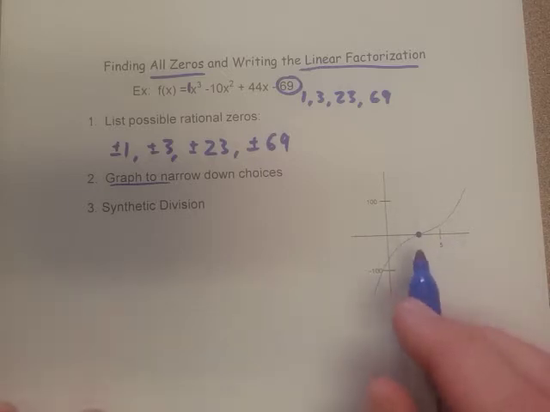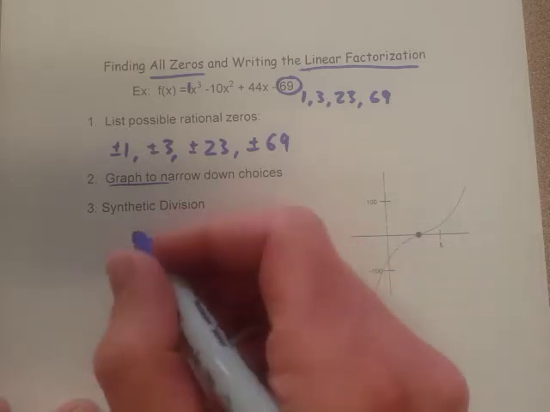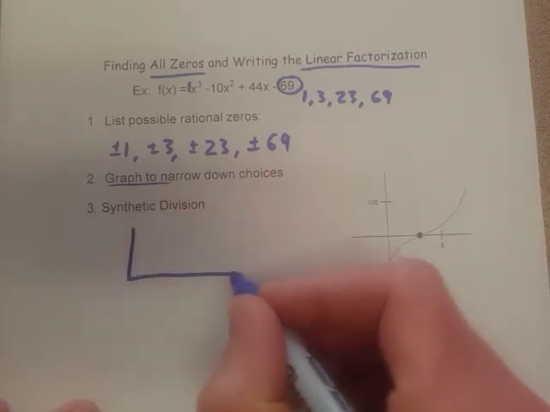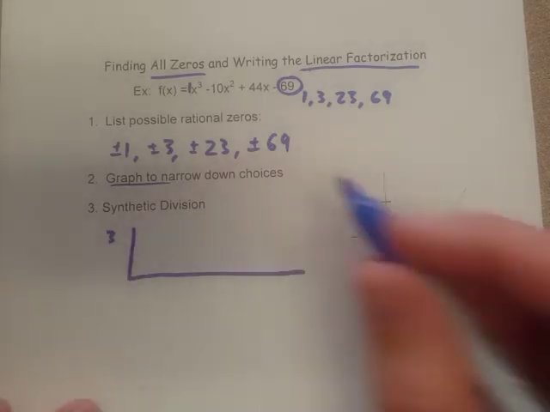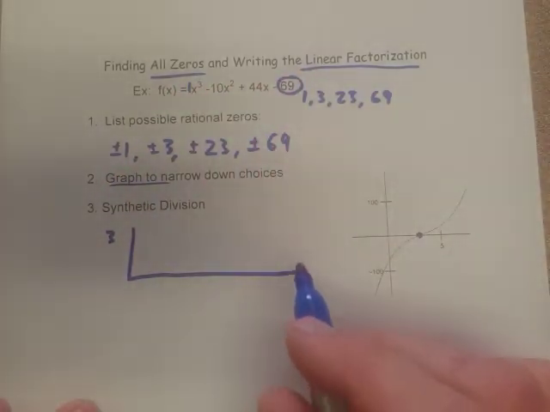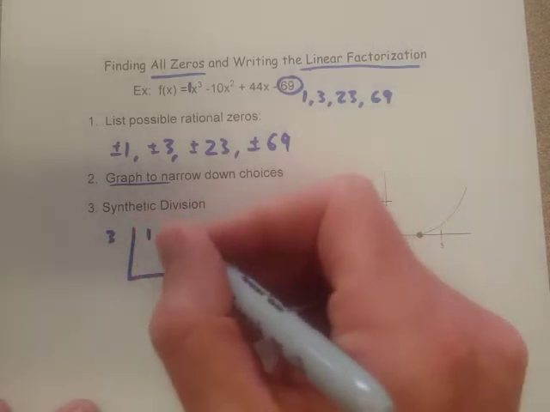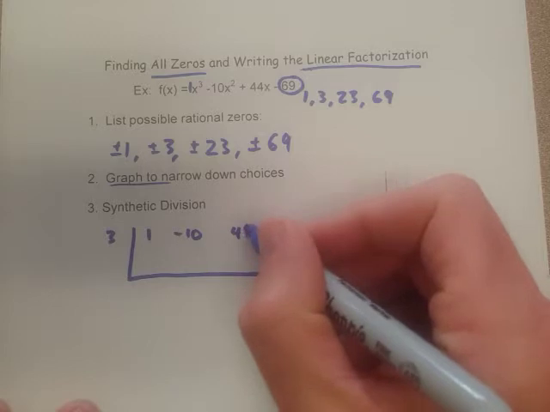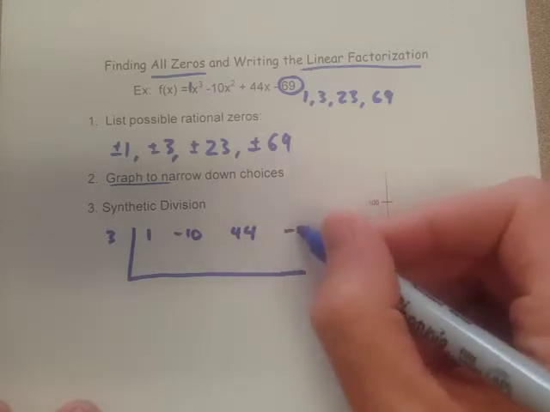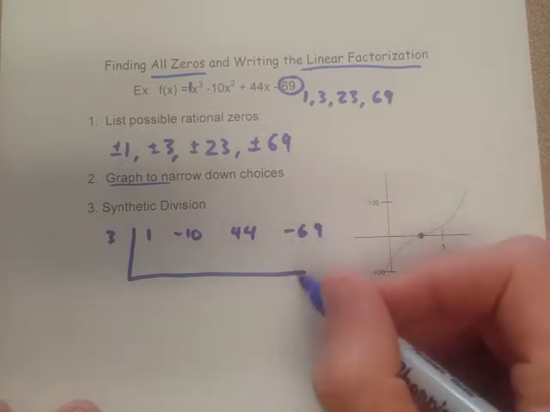Now we do need to verify that using synthetic division. We need to make sure that that is actually the case. So I'm going to put this into synthetic division. We're using 3 as our k value, and then we put the coefficients of our polynomial up in the box. So list those out, and then we'll get started on the synthetic division process.